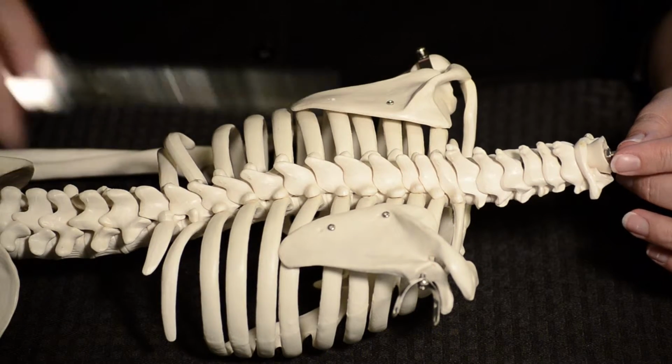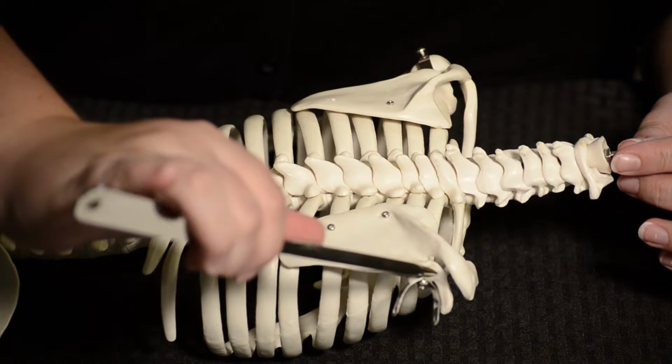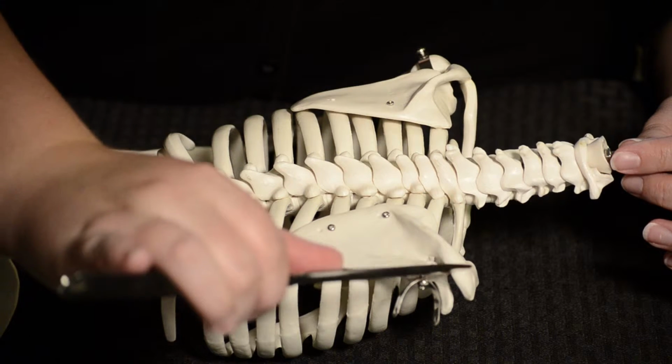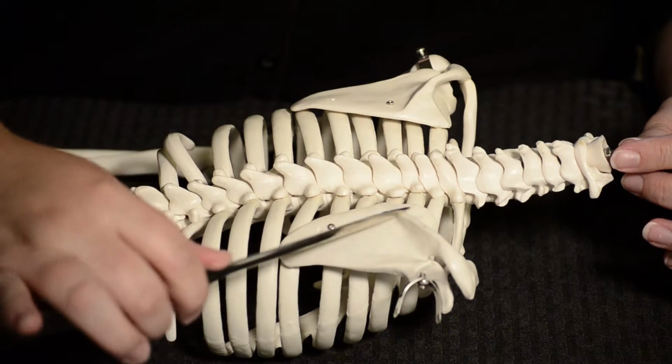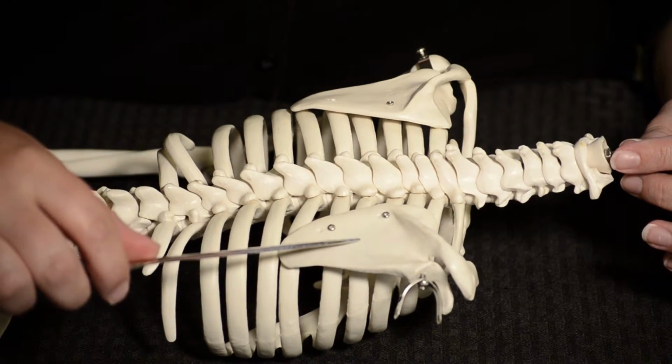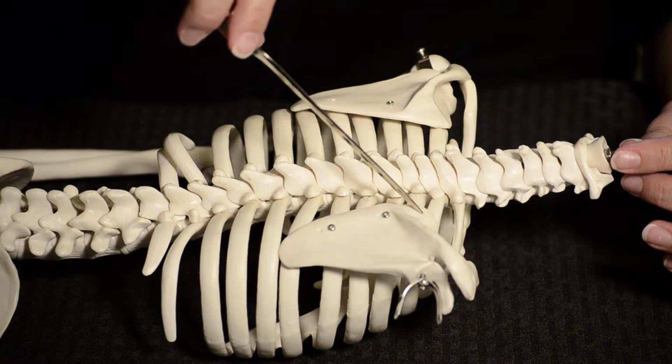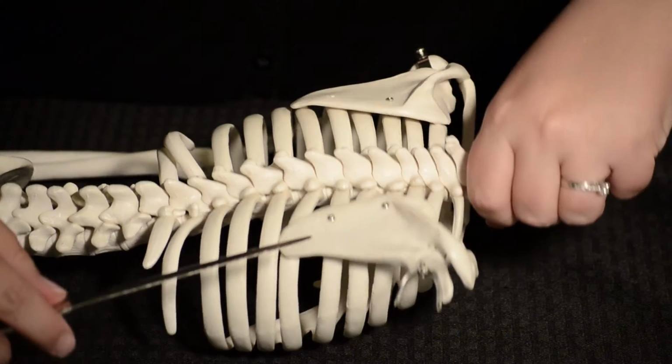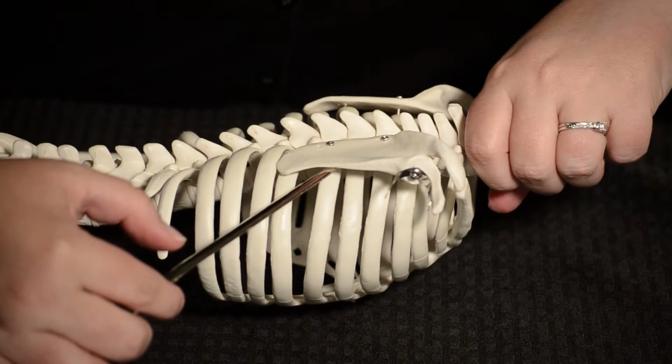On the scapula, we have the glenoid cavity, the acromion process, the spine, the infraspinous fossa, the supraspinous fossa, and the subscapular fossa.